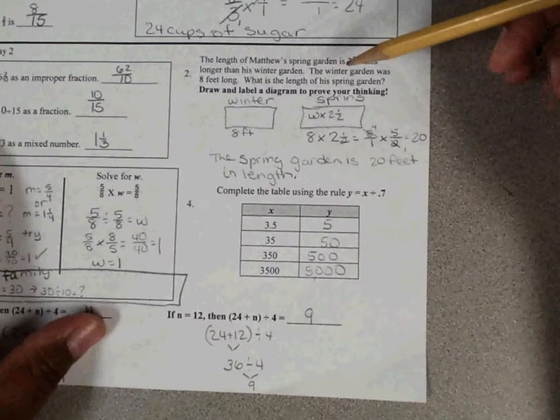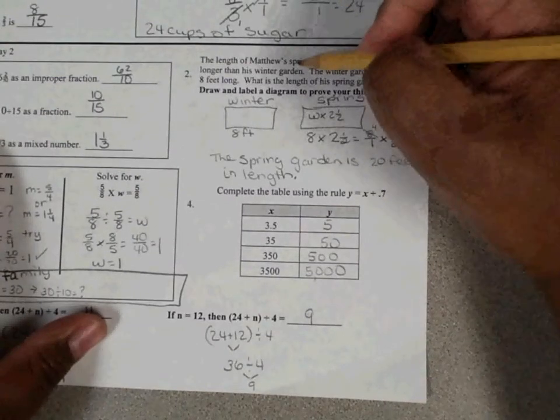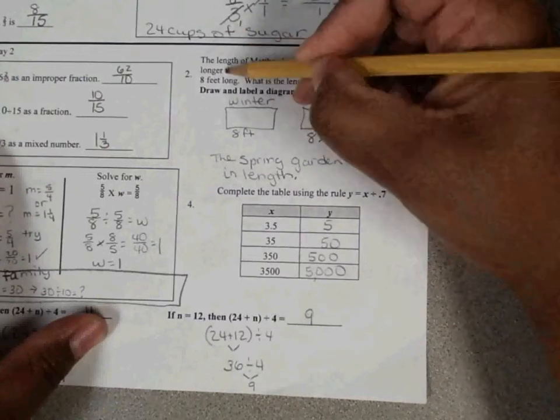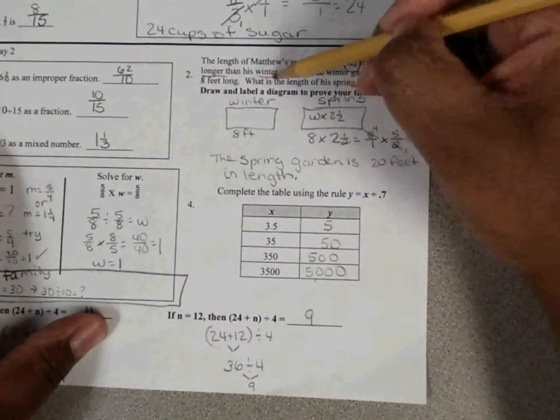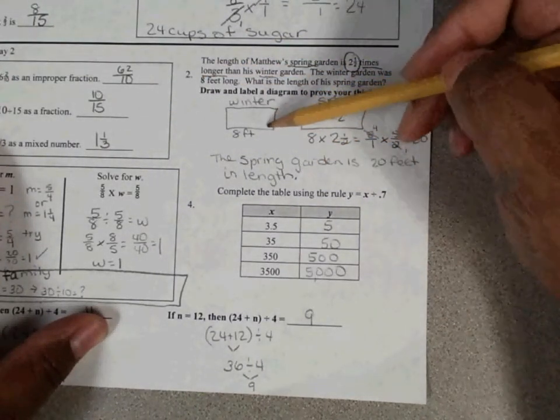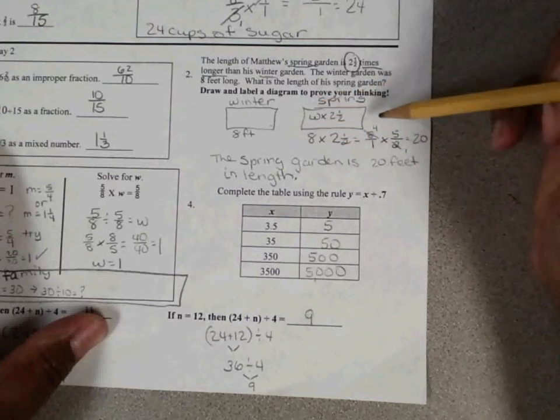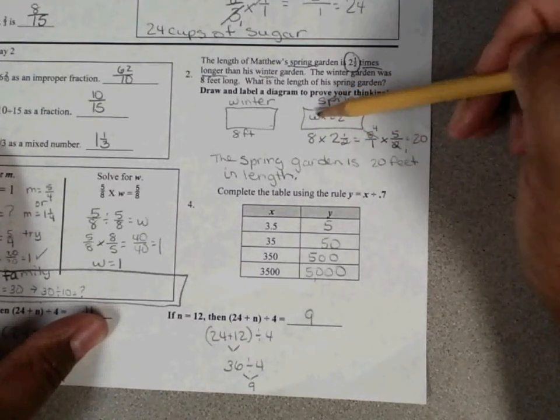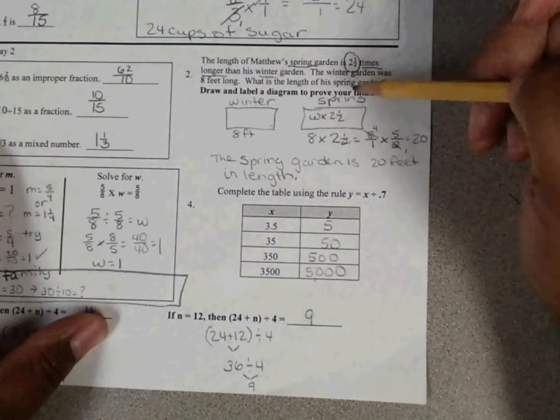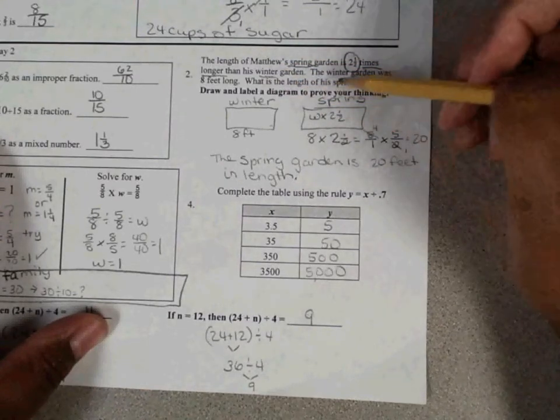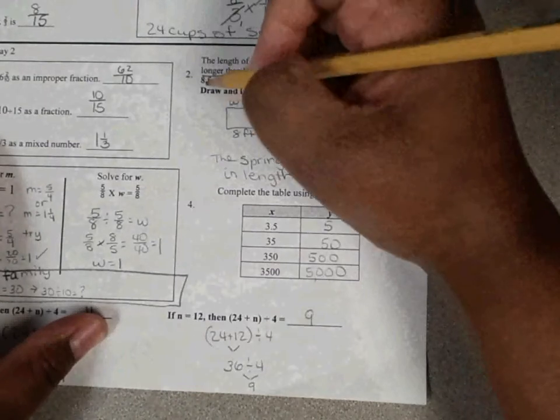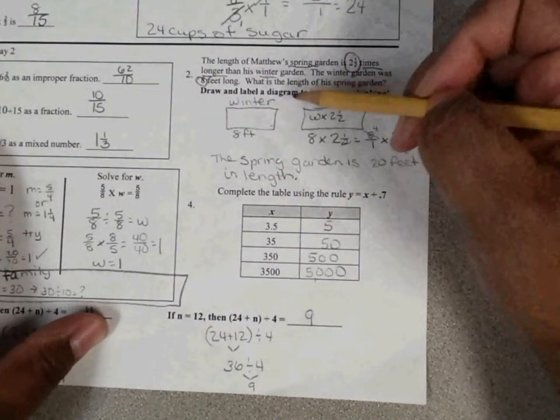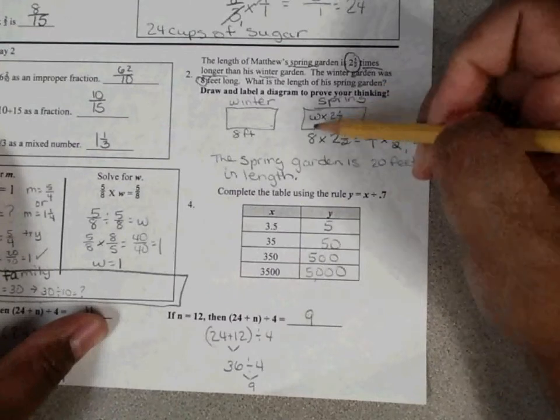Number 2, the length of Matthew's spring garden is 2.5 times longer than his winter garden. So I just drew a picture. Here's his winter garden, and then his spring garden is 2.5 times longer than whatever his winter garden was. Okay, so now it gave us 8 feet as the winter garden's length. Then what would the length of the spring garden be?